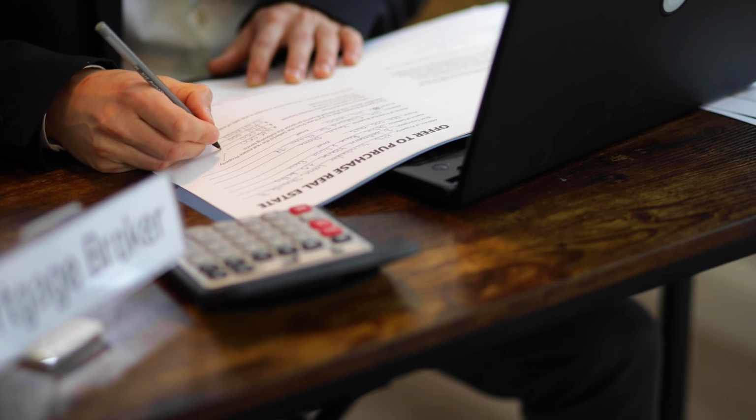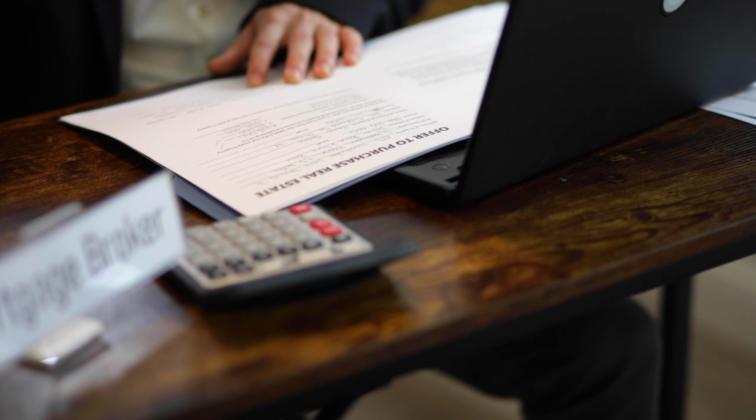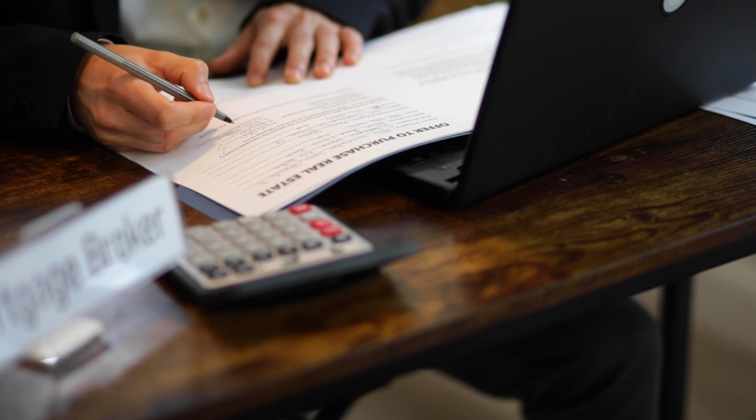IRS audits. Now, you need to make sure that for all of these files, you should have some copies of them, just in case you face any problem or issue.